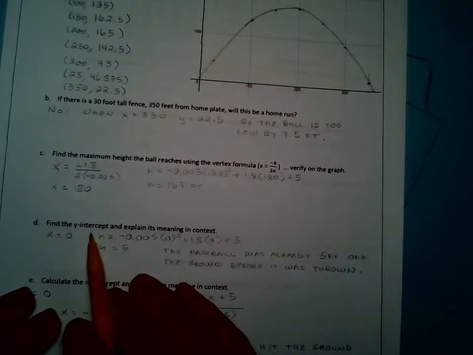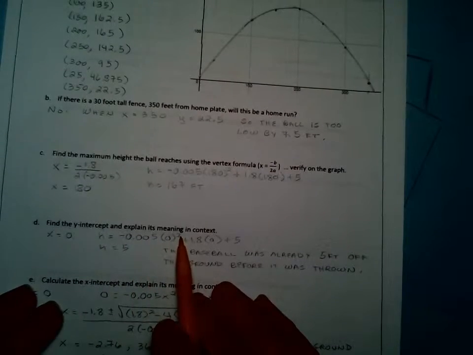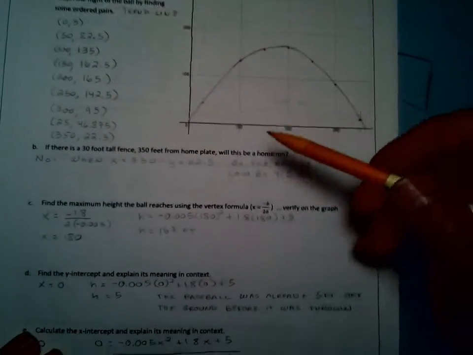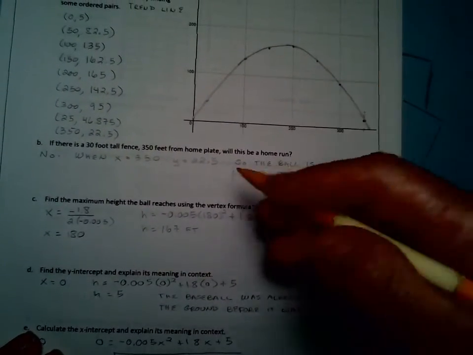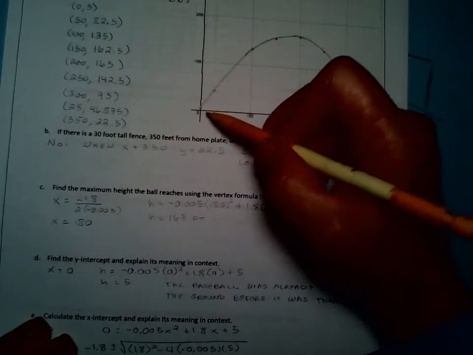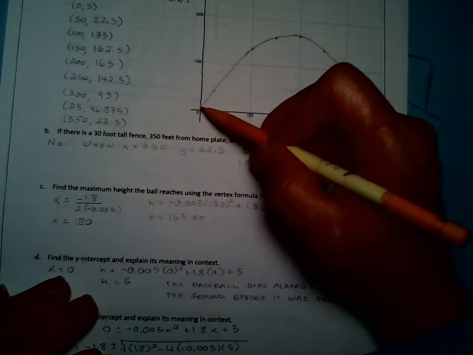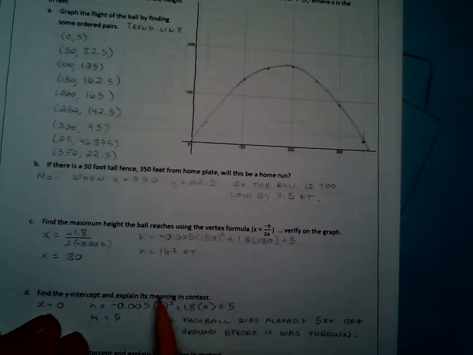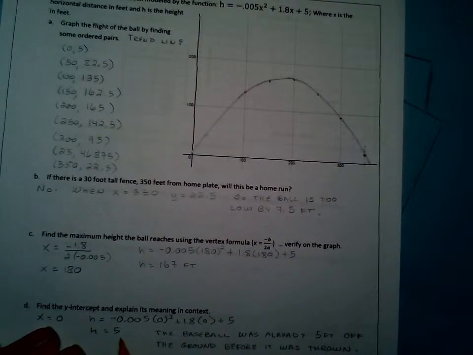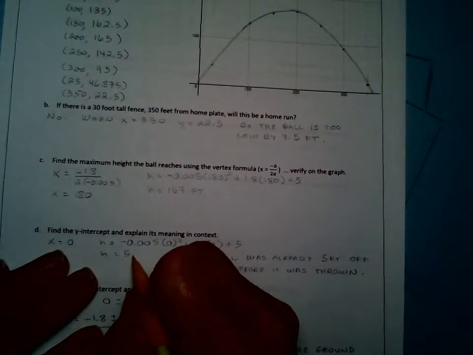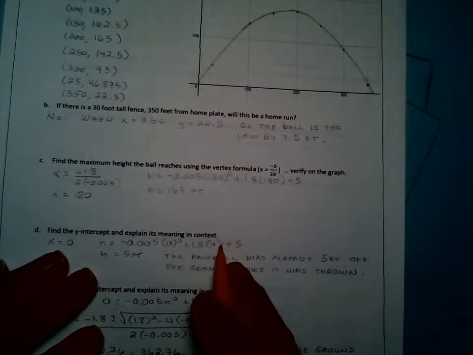On D, it says, find the y-intercept and explain its meaning in context. Well, I already did that when I did all of my points over here, and I didn't necessarily do it on purpose. I just was interested from the beginning to as far as I could get on the plot. So the y-intercept occurs when x is equal to 0. So I put 0 into the equation. Anyway, you end up kicking out h equal to 5. I'm going to put 5 feet on here.